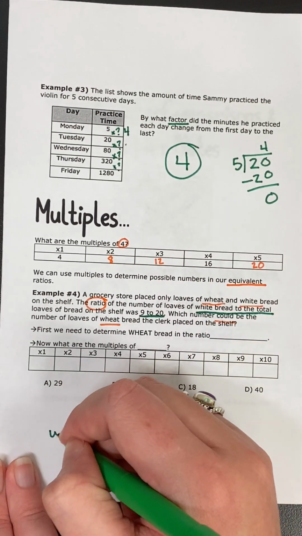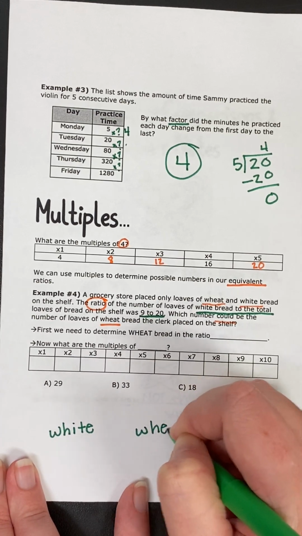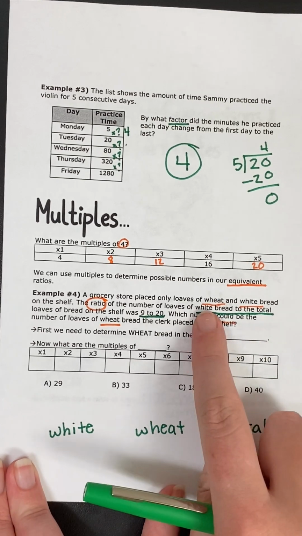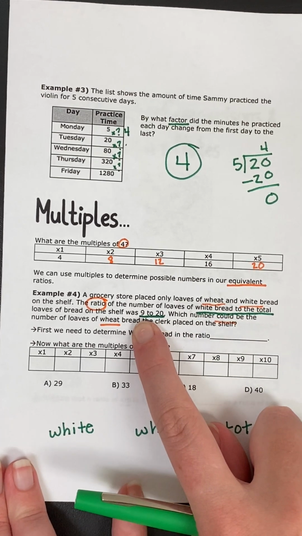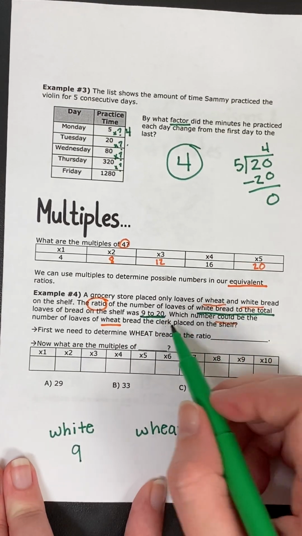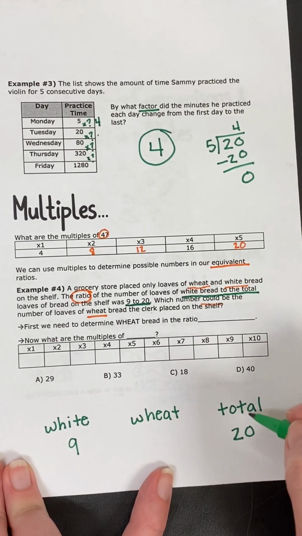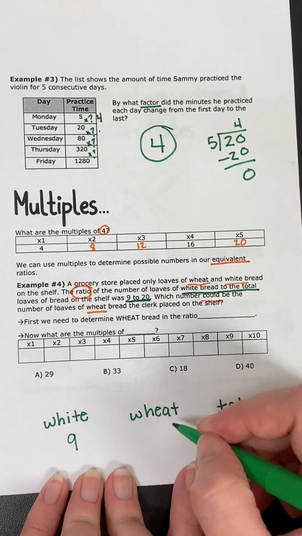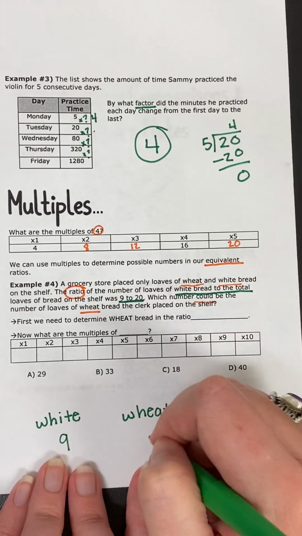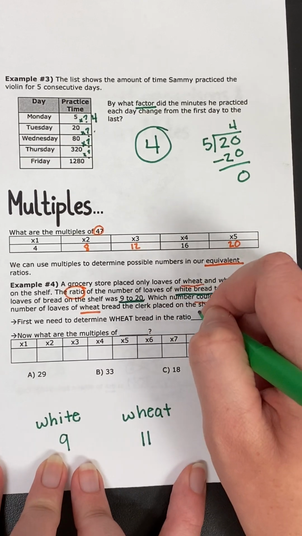So I have white bread, I have wheat, and I have my total. Again, it told me white was the first word, so it goes with the first number. So I have 9 white, and the total is 20. So if I have white and 20 total, I would have to subtract to get my wheat. So 20 minus 9 gives me 11. And then it says we need to determine the amount of wheat is 11.